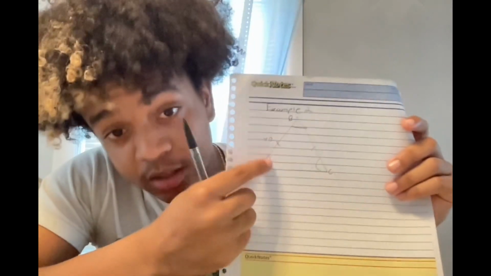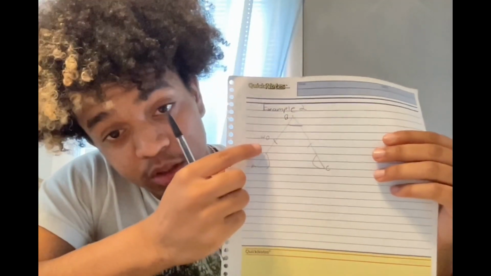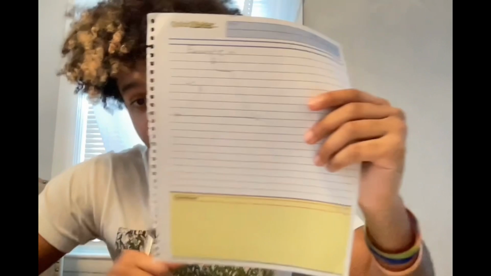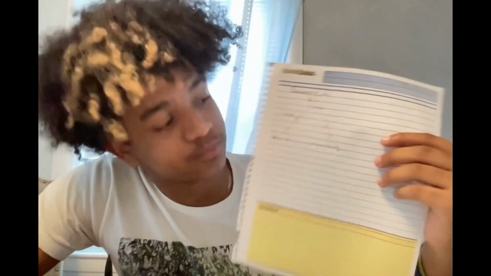Now, if one side is 40, then what is the other side? And what type of triangle is it? If you said isosceles triangle, then you're correct. You know why you're correct? Because opposite sides are always congruent. That's one thing you have to remember.